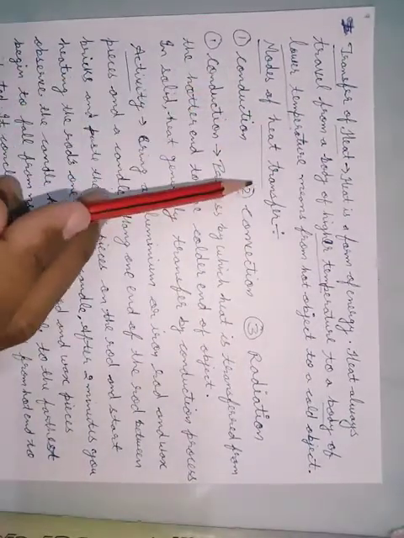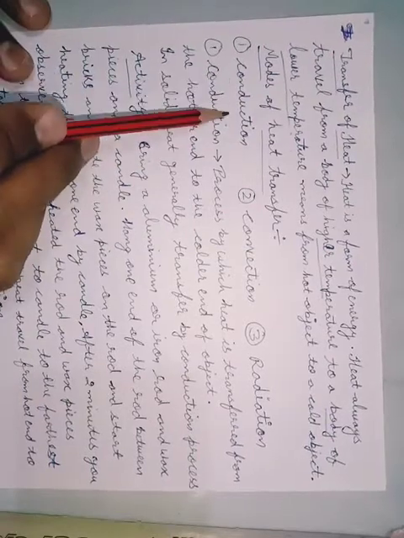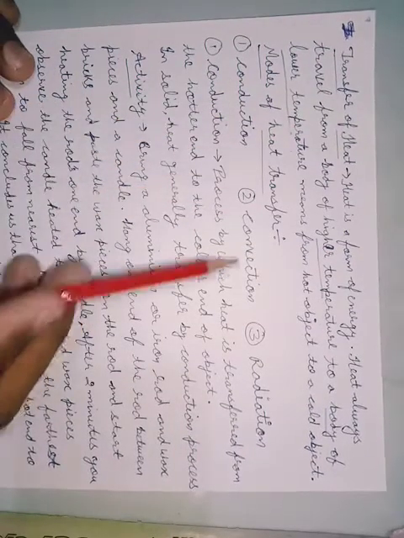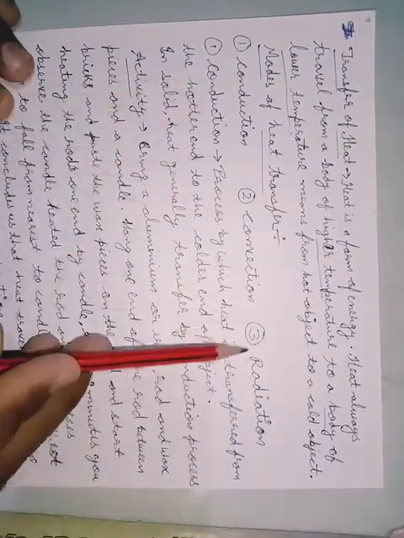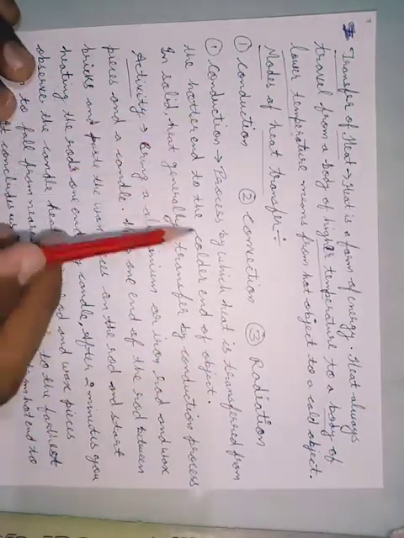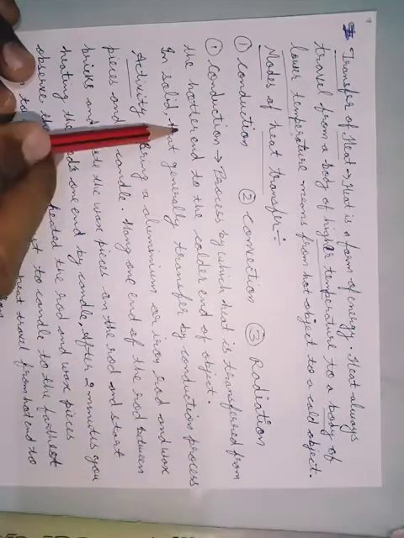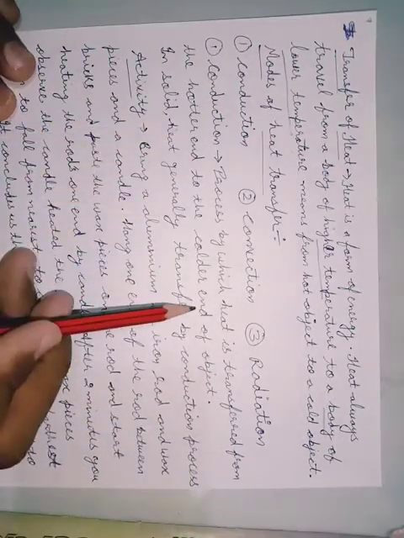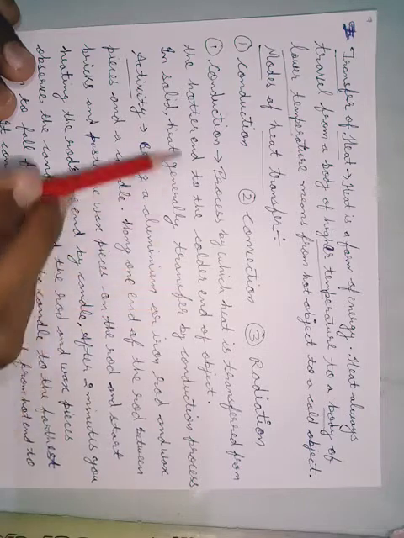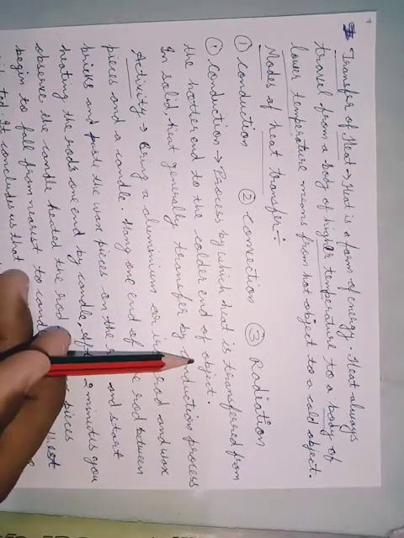Now the modes of transfer of heat. There are 3 modes of heat transfer: conduction, convection and radiation. The first one is conduction, the process by which heat is transferred from a hotter end to a colder end of an object.